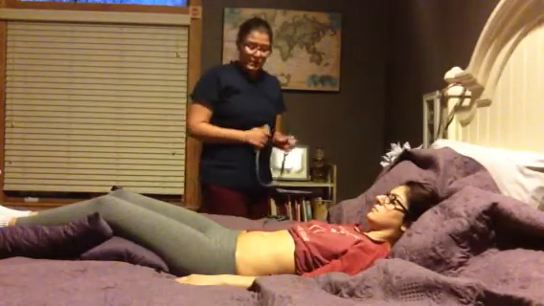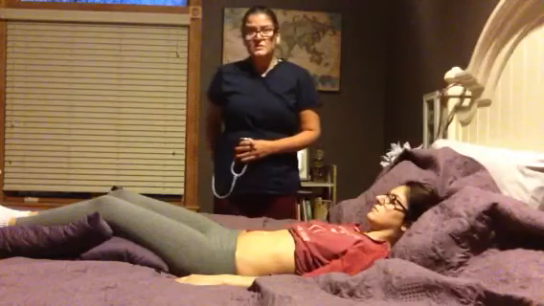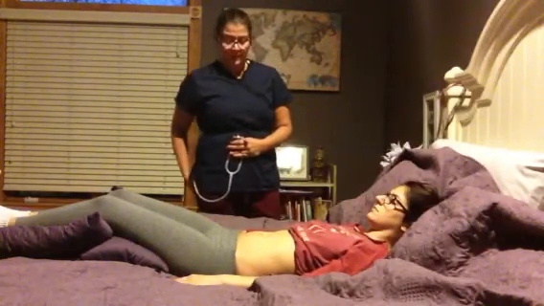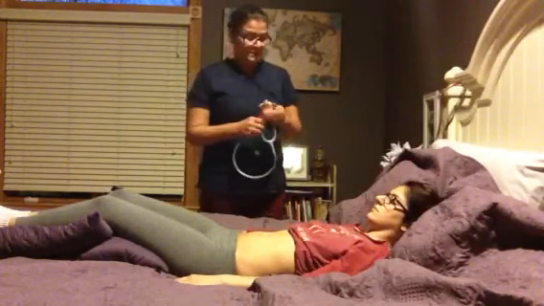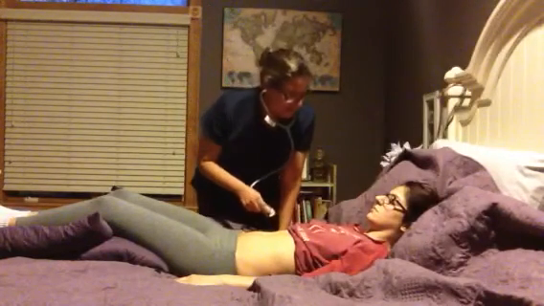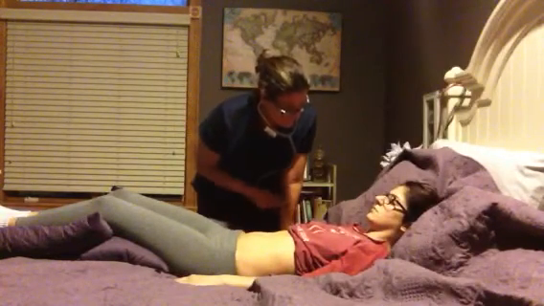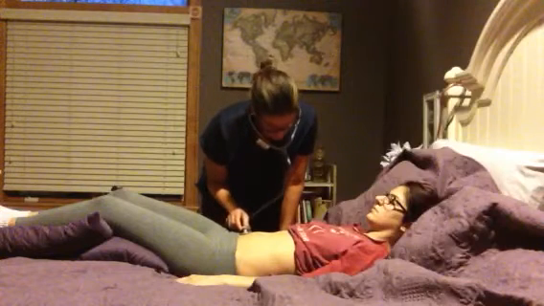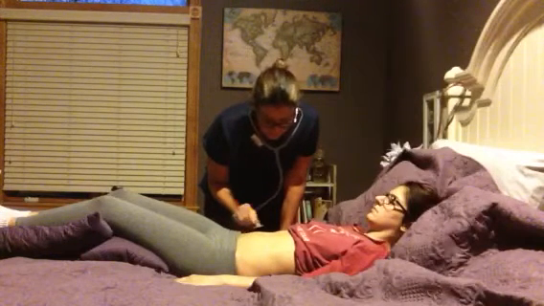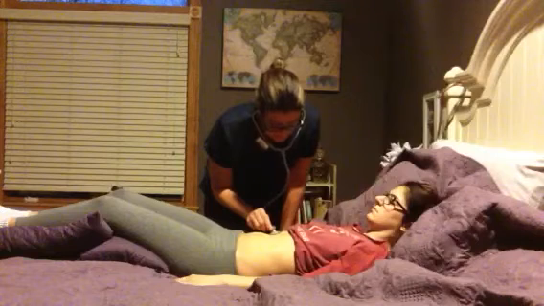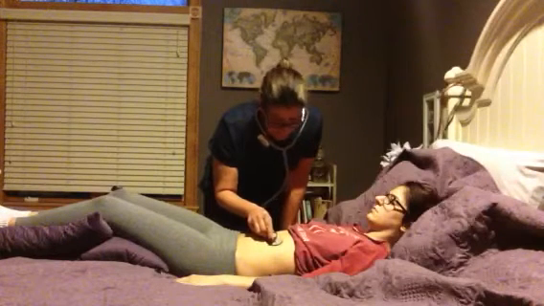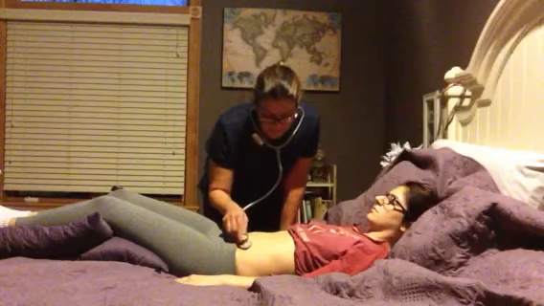Starting in the right lower quadrant, I'm going to auscultate the patient's abdomen and listen to bowel sounds. Okay. I'm going to listen to your bowel sounds. It might be a little cold at first, okay? Moving clockwise. Bowel sounds should be hypo, hyper, or normal active.